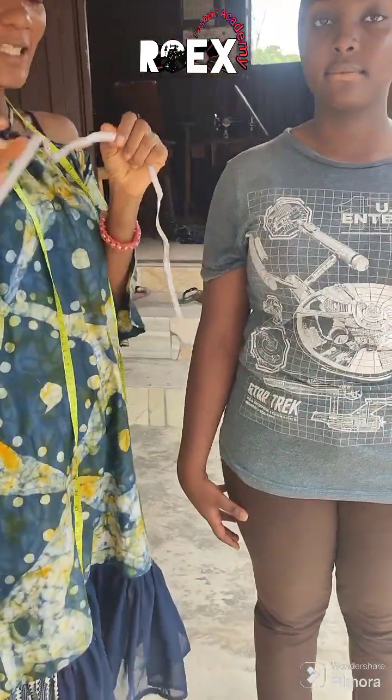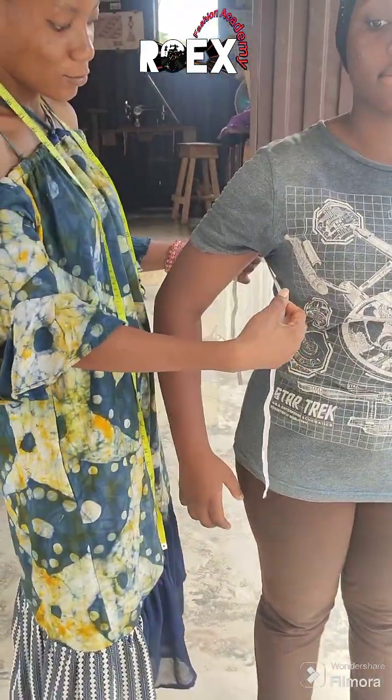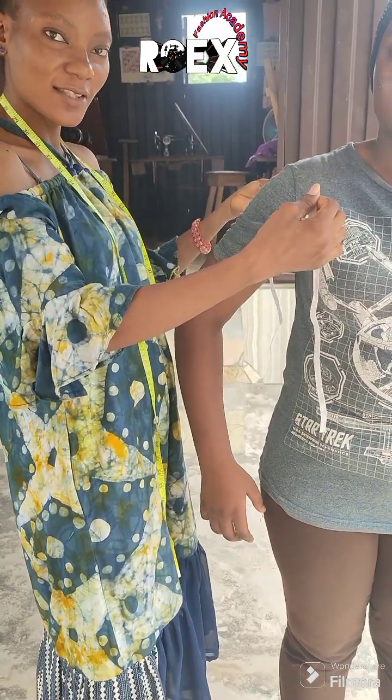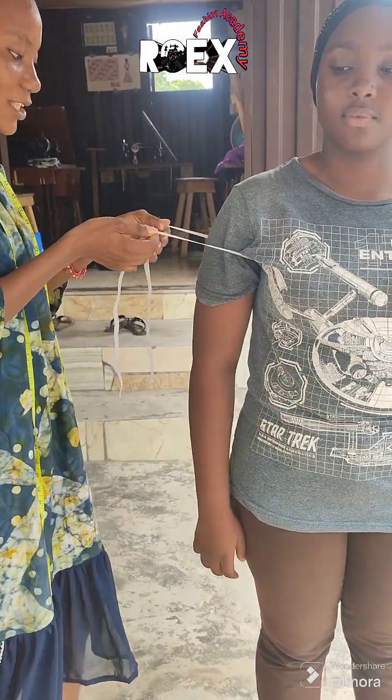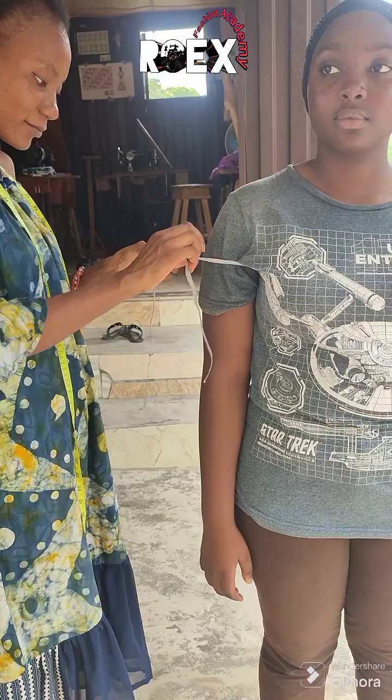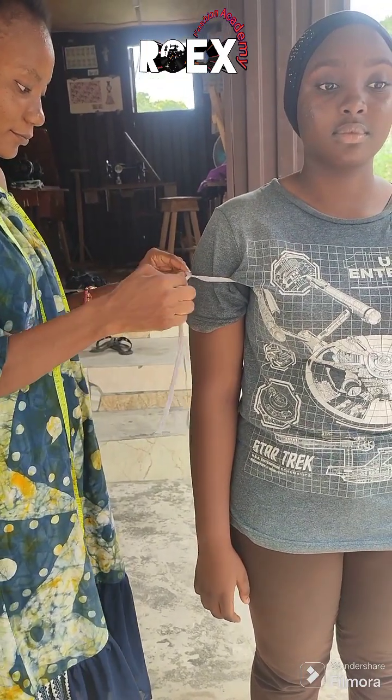So now I want to take the sleeve measurement and to place the elastic tight, just as you see me tying it. It has to be touching the armpits. Then you slant it horizontally.